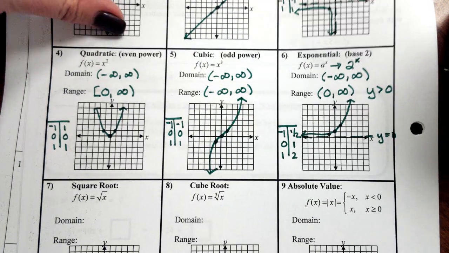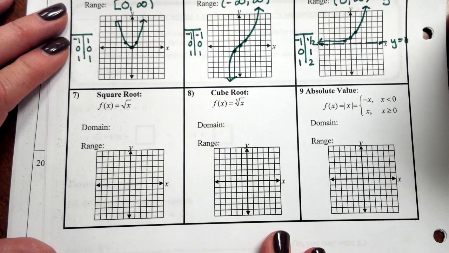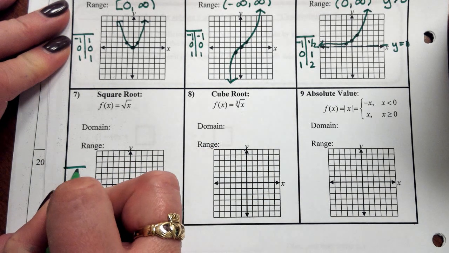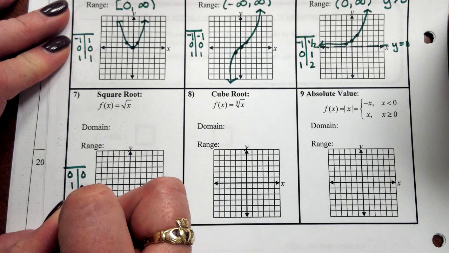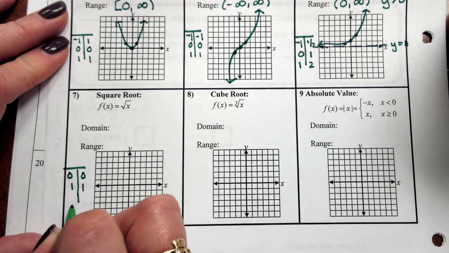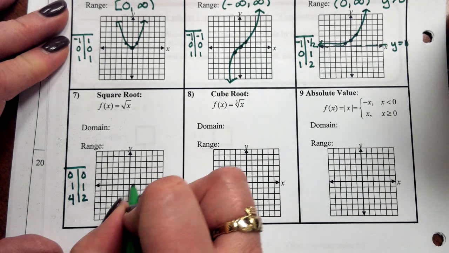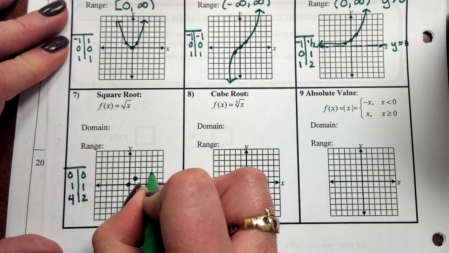Square root function. Remember, you cannot have a negative number underneath the square root and remain in the real number system. So again, making your t-chart, you can't plug in any negative numbers for x. We'll start with 0. Square root of 0 is 0. Square root of 1 is 1. Now I'm not going to use 2 or 3 because they're not perfect squares, but I'll plug in a 4. Square root of 4 is 2. So here's my 0, 0, 1, 1, and there's 4, 2.